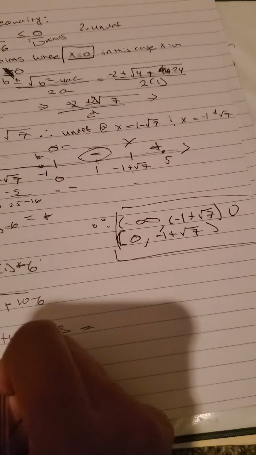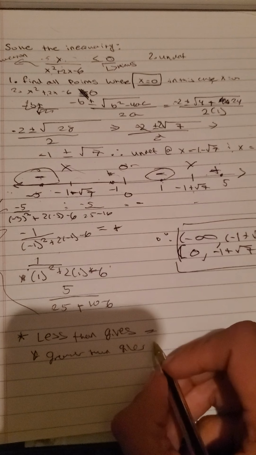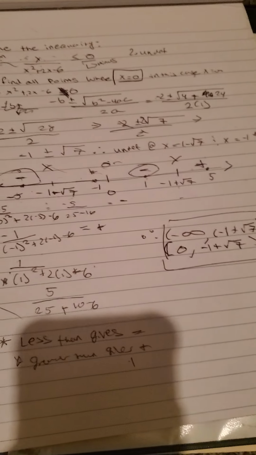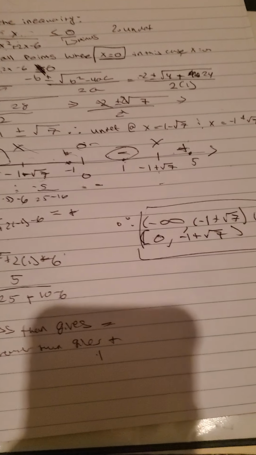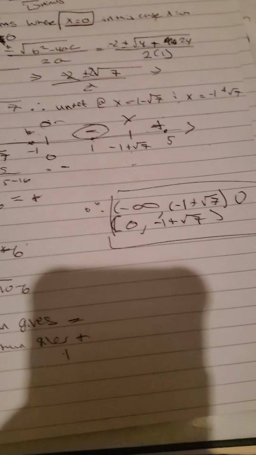Greater than gives plus. Alright, so we have a less than or equal to 0, so we're going to include 0 in this.